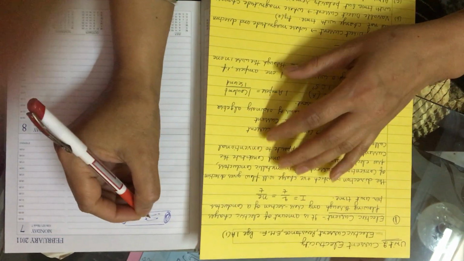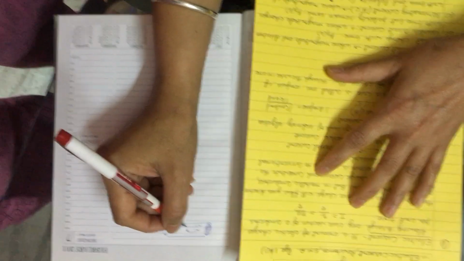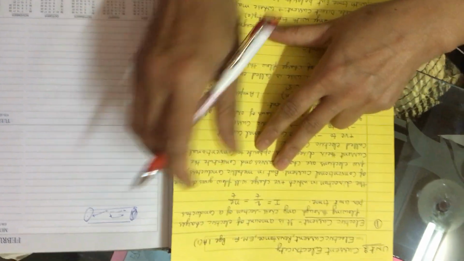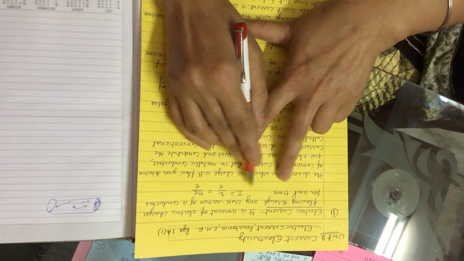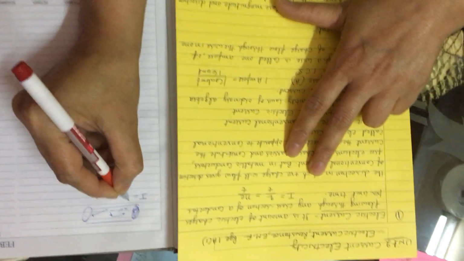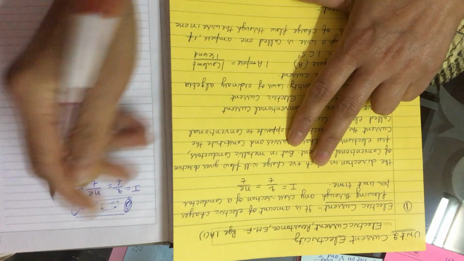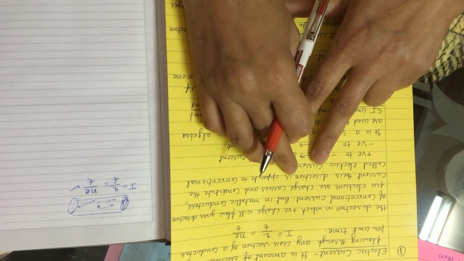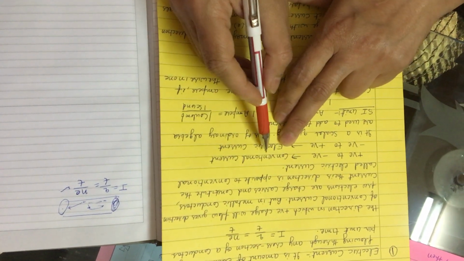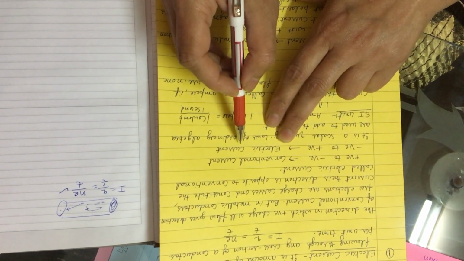Hello students, today we start with current electricity. Current is the flow of charges through any cross section of a conductor per unit time. So current is charge upon time, I = ne/t. For the current we have two directions: conventional current and electric current.